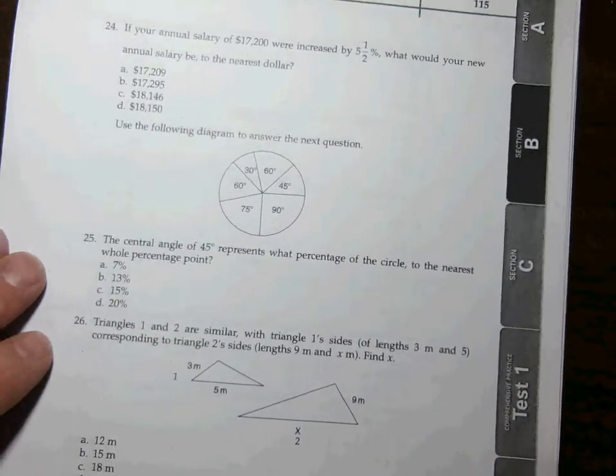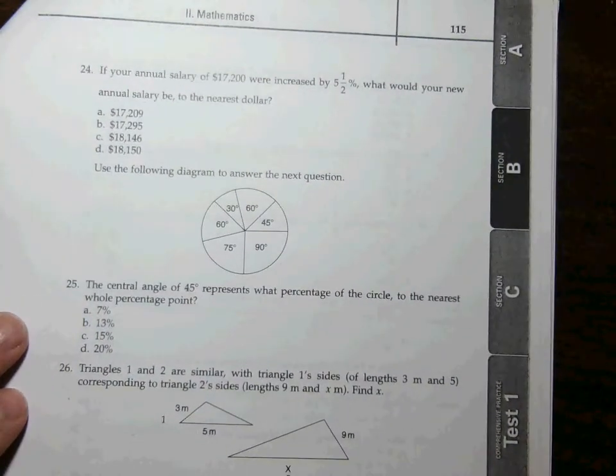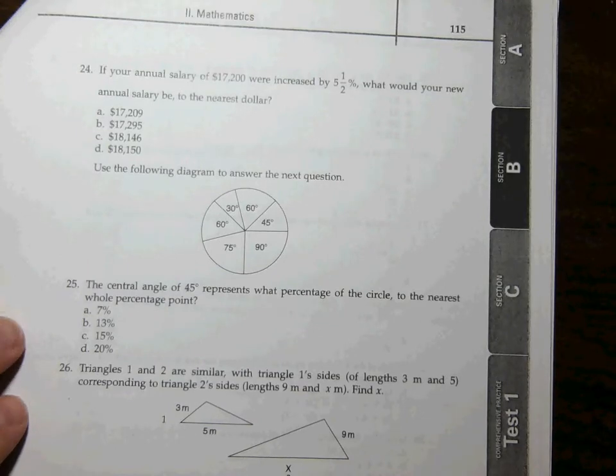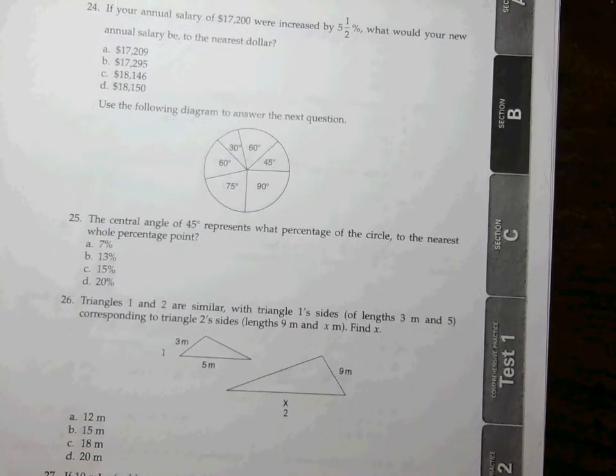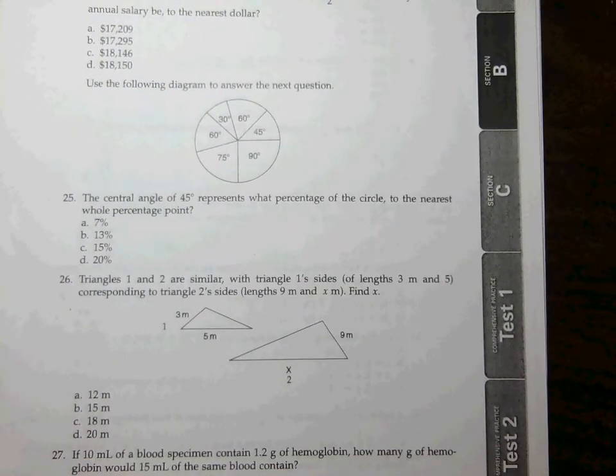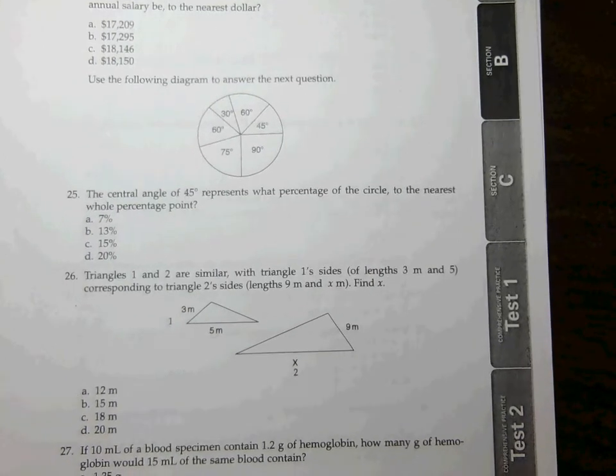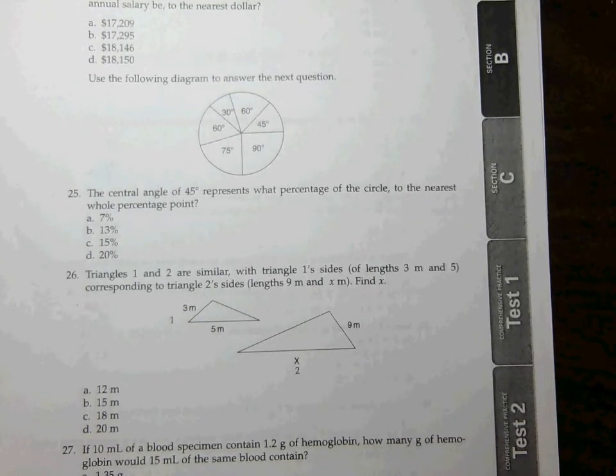All right, 24. If your annual salary of $17,200 were increased by 5.5%, what would your new annual salary be to the nearest dollar? Use the following diagram to answer the next question. A circle with a bunch of degrees measured. The central angle of 45 degrees represents what percentage of the circle to the nearest whole percentage point? Okay, so we need to do a conversion between those degrees and percent.